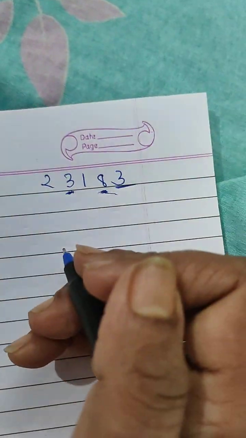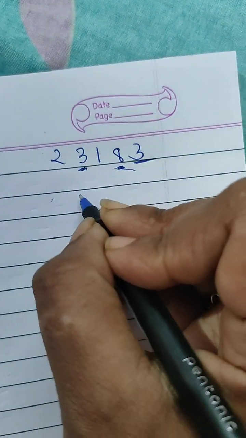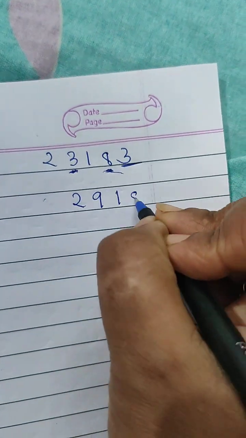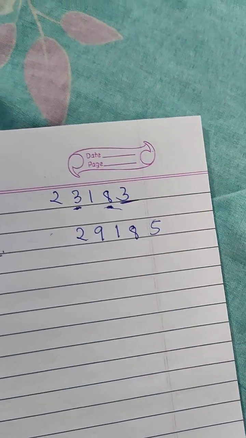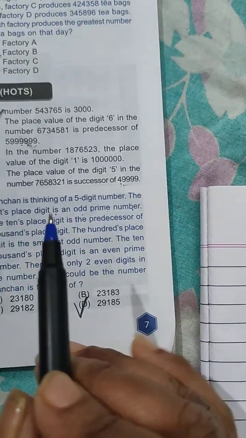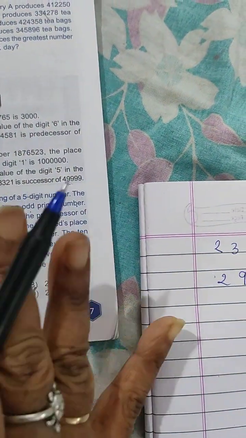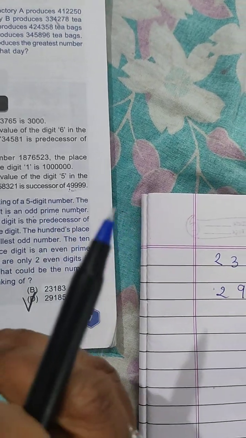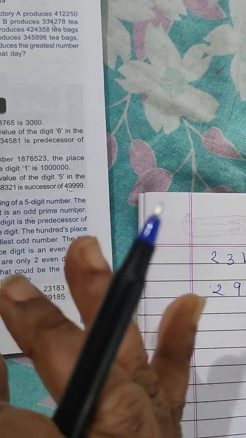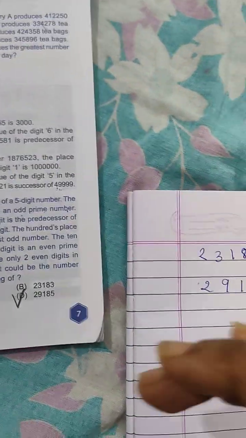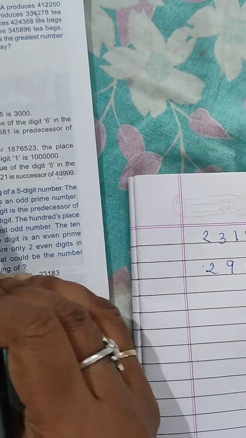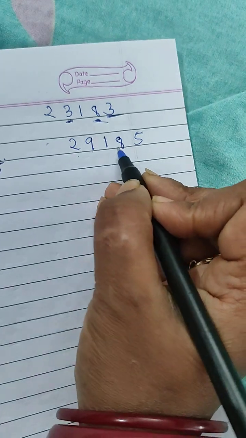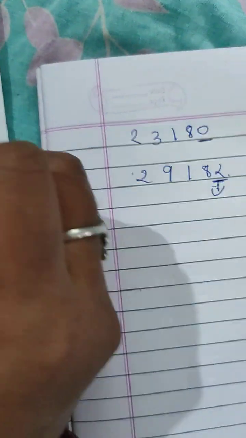Now let's go to option D. Option D is given as 29185. Now let's start with the first statement. We cannot bypass a single statement in maths. We have to give stress to each and every statement given in the question. Then only we can solve the problem. So thinking of a 5-digit number, is it a 5-digit number? 1, 2, 3, 4, 5. Yes, it's a 5-digit number.